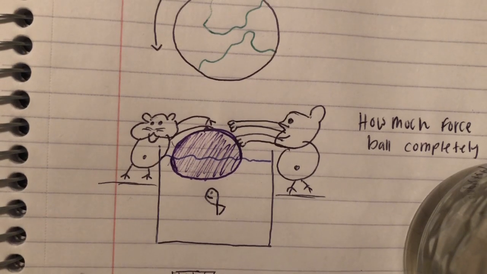So in this one, we are talking about buoyancy. So you will be able to figure this out because the force right here is equal to the buoyancy force, which is equal to the density of the water, the gravitational force, and the volume of the ball.